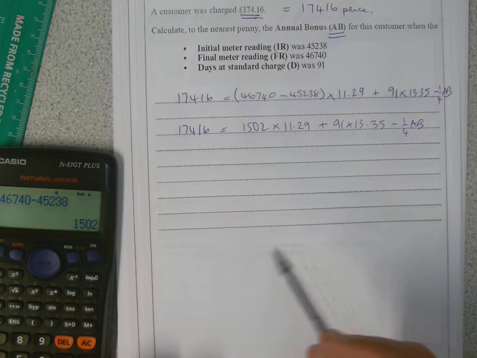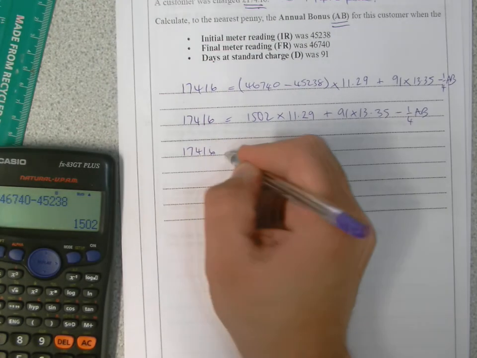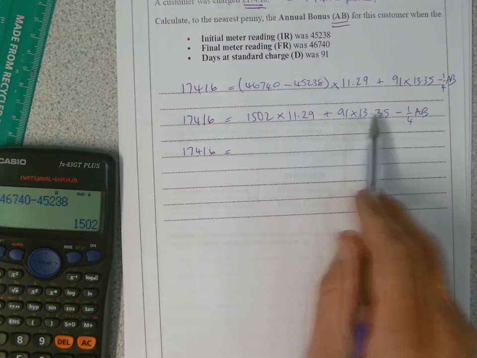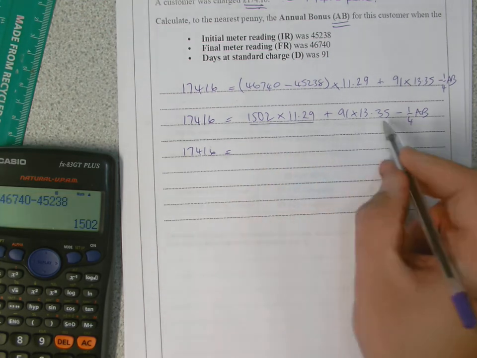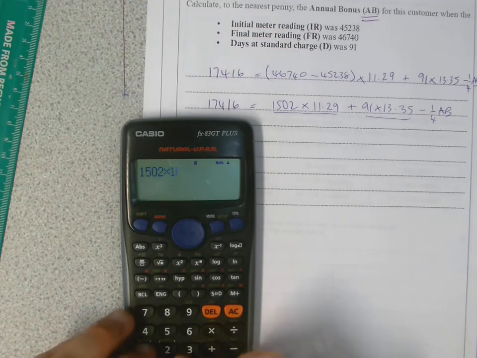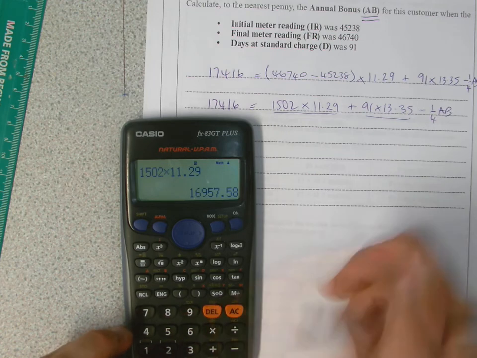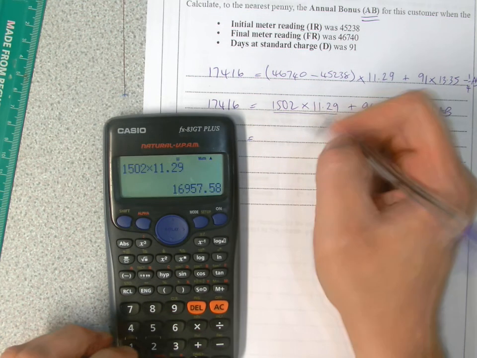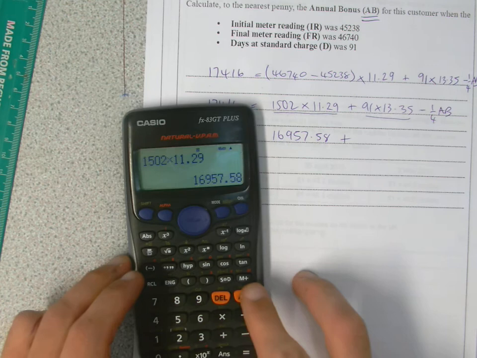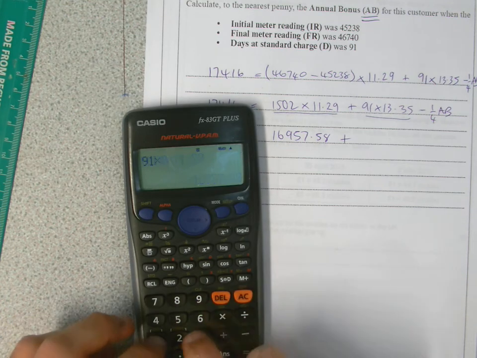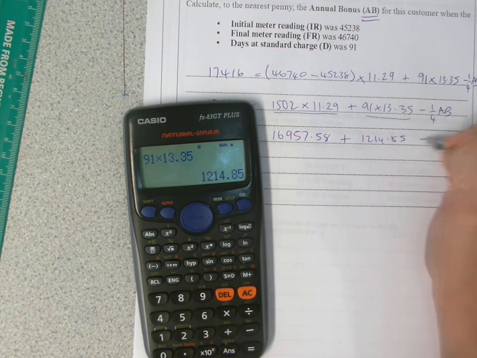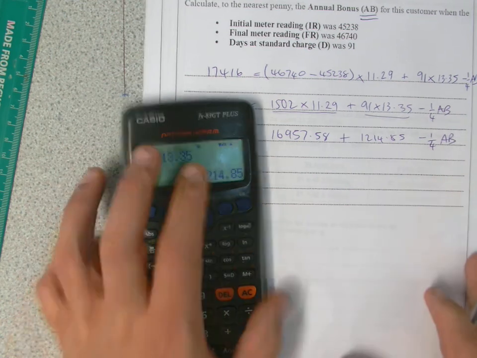I'm taking my time. Right, on the next line now, we can use those ideas of BODMAS, okay? You know, of course, with BODMAS, you multiply first. So let's do these multiplications. Let's work this out. Okay, take your time. So 1502 times 11.29, and you get something ridiculous, but write it all down, okay? 16957.58 plus then the other one there, 91, let's times that as well, and that comes to 1214.85. Take away 1/4 AB.